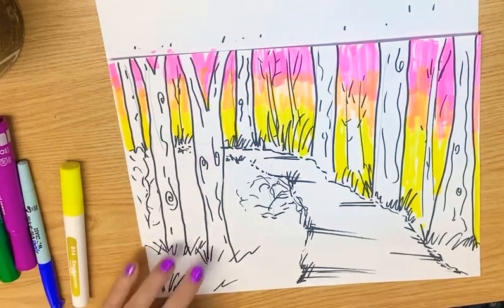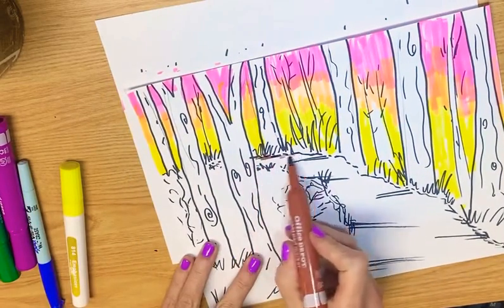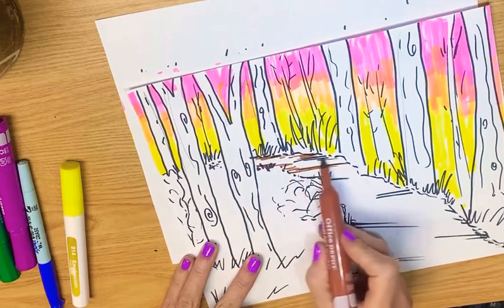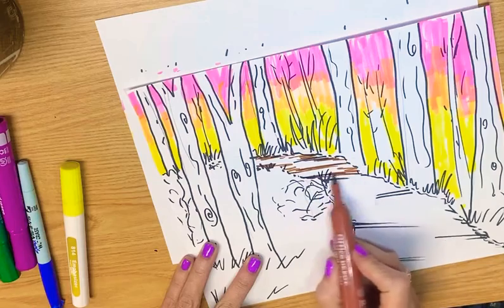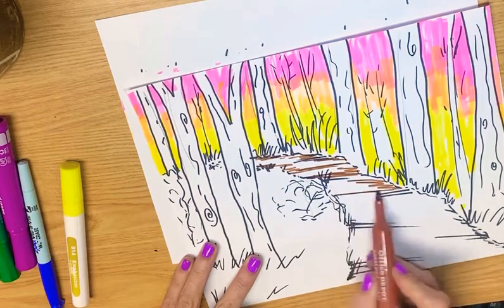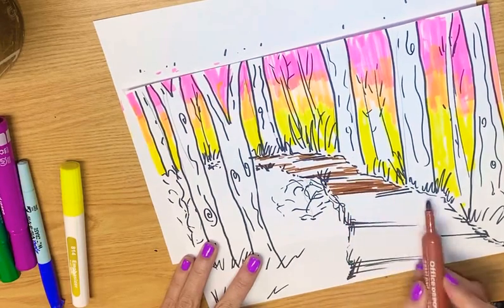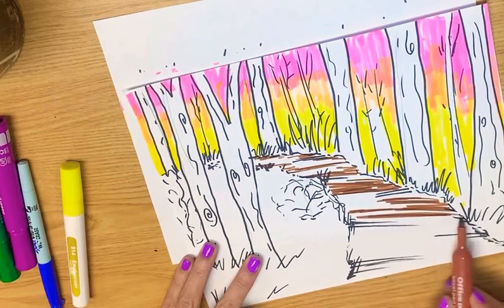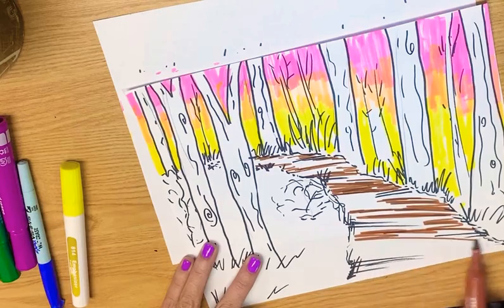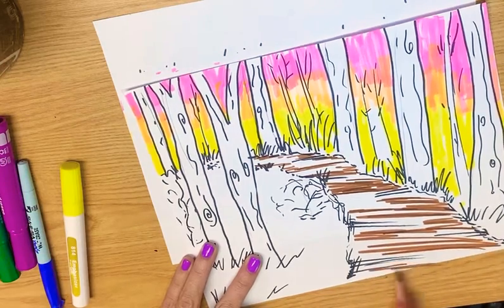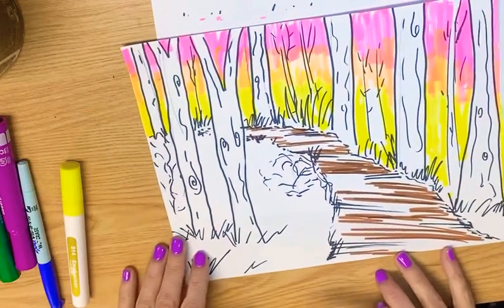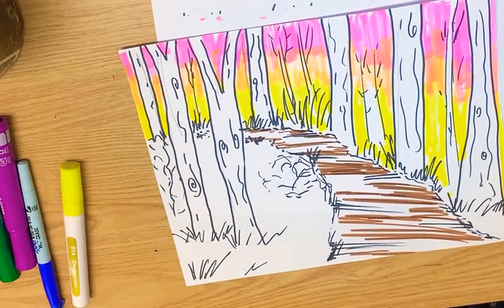Now I think I'm gonna take my brown and do some of this path. And I'm gonna leave some of the path white because it kind of looks like it might be the sun shining in spots on the path. And so I'm gonna leave some of my path white from the sun shining on it. Okay, so, because the sun comes through the trees and it's shining on the path, right?